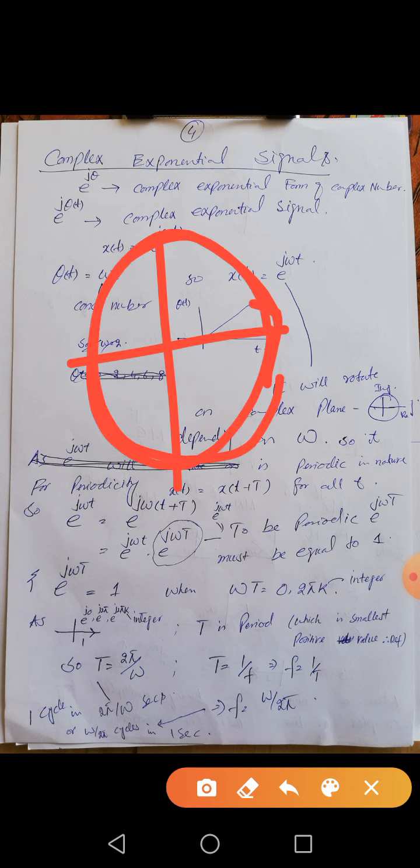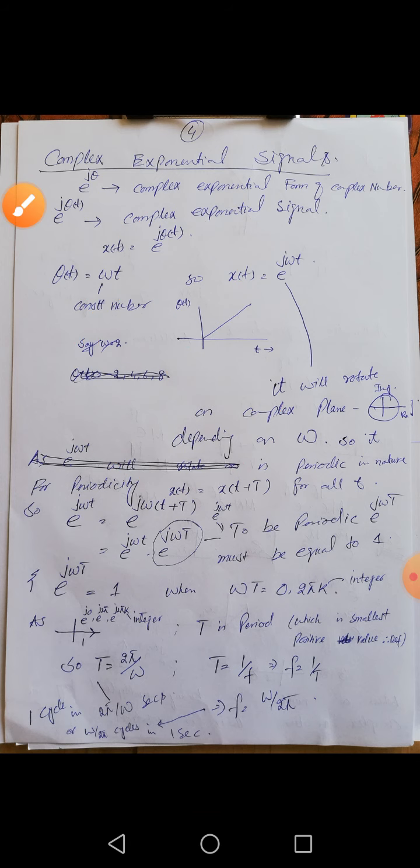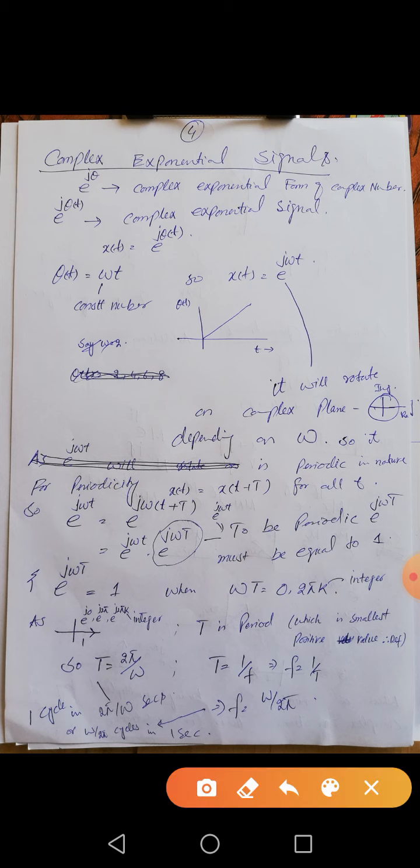One rotation, second rotation, third rotation, and so on. So if you consider, it is repeating itself after some time. This is what we defined as the periodic signal. So we can say that a complex exponential signal is a periodic signal because it is repeating itself after a regular interval.